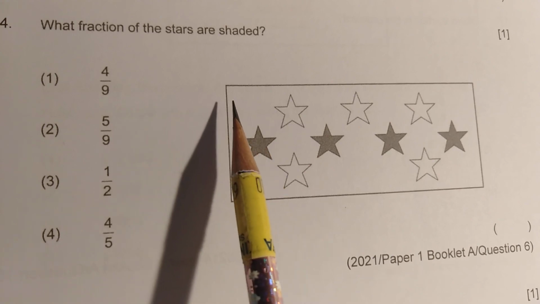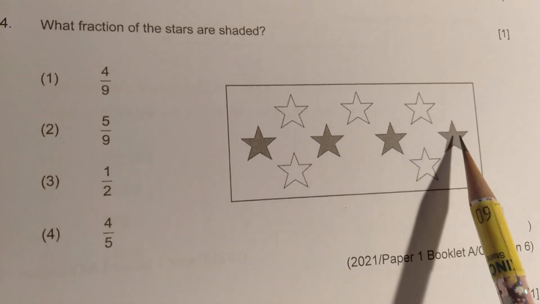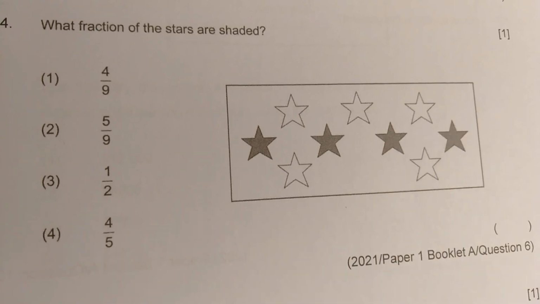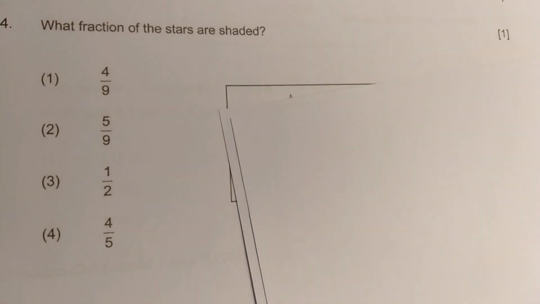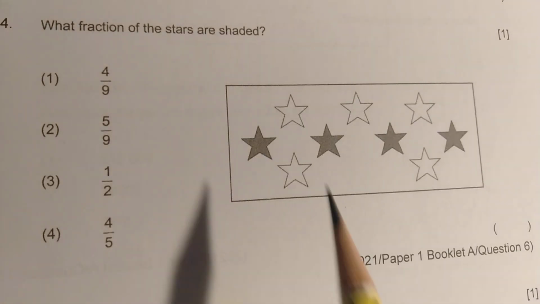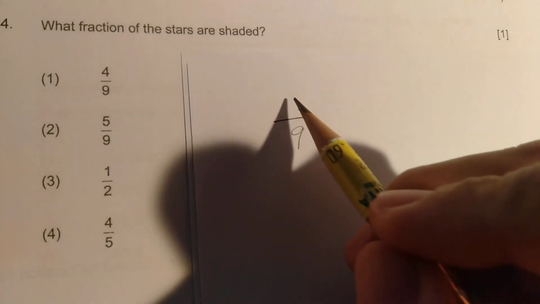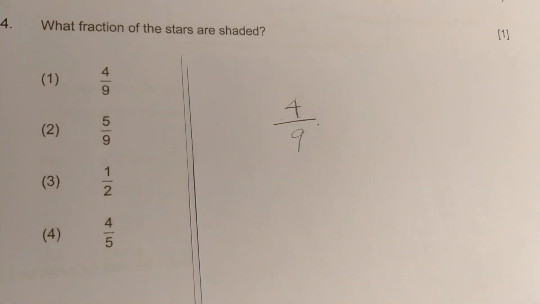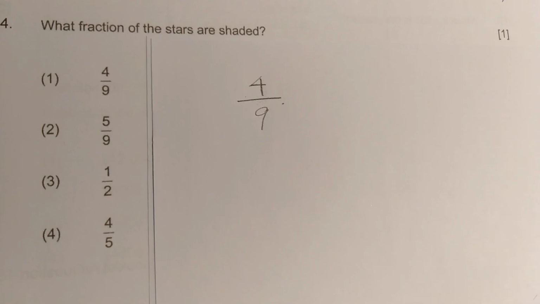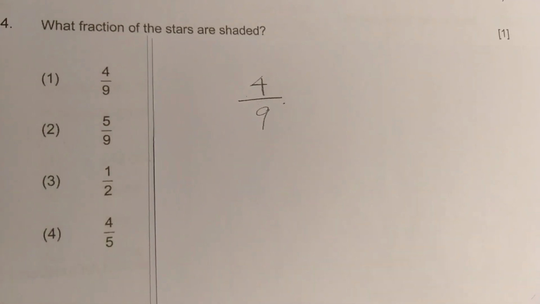Okay, so let's find out how many stars are there altogether. 1, 2, 3, 4, 5, 6, 7, 8, 9 stars altogether. So there are a total of 9 stars. So how many are shaded? 1, 2, 3, 4. So 4 out of 9 stars are shaded. So the answer for question 14 is 1. 4 out of 9. Let's go to the next question now.